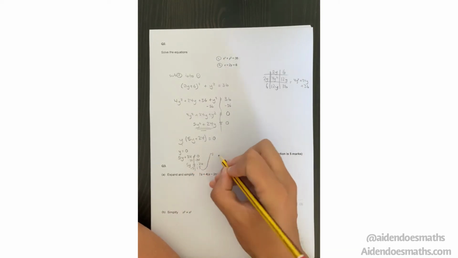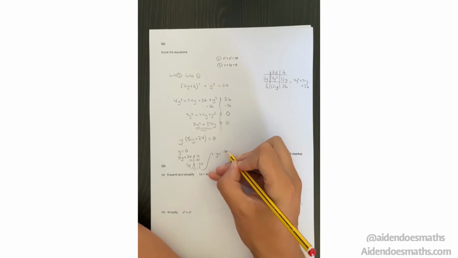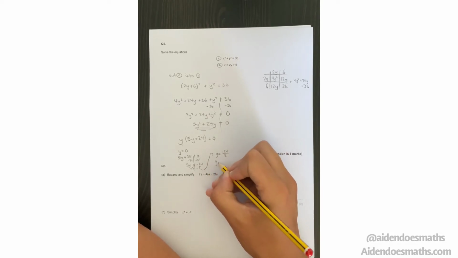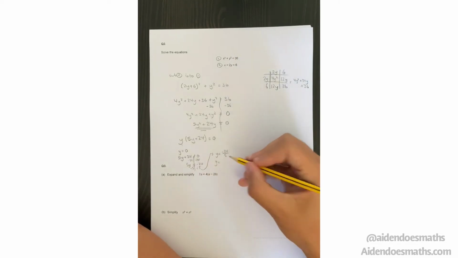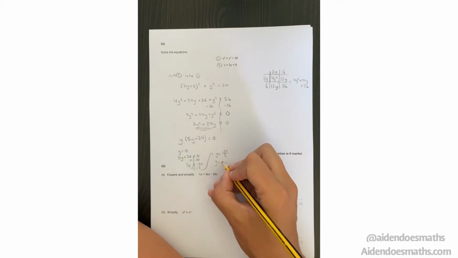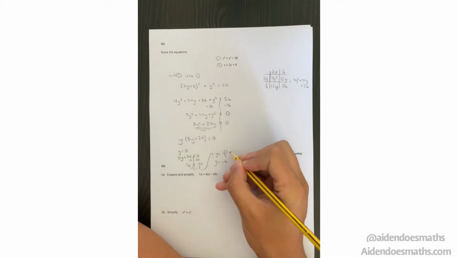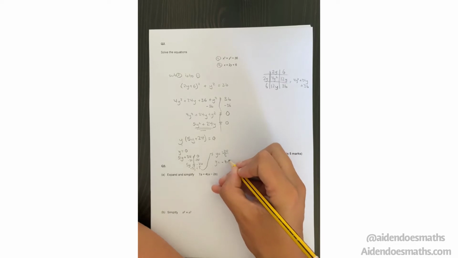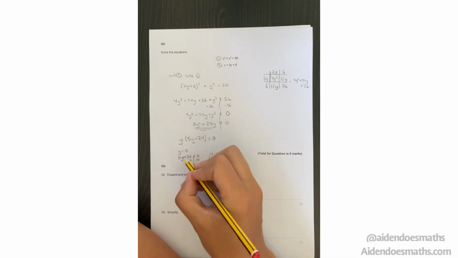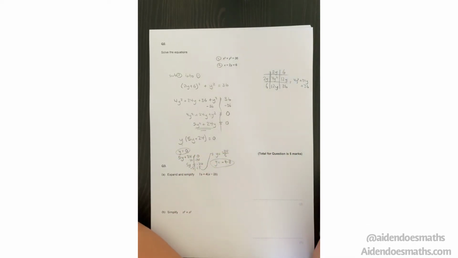I'm going to move up to here now. Y equals minus 24 over 5. Can we find out what that is as a decimal? Well, 4 5s go into 24. Remember, it's negative. So 4, we've got a remainder of 4. 4/5 is 0.8, isn't it? Okay, so y equals minus 4.8.